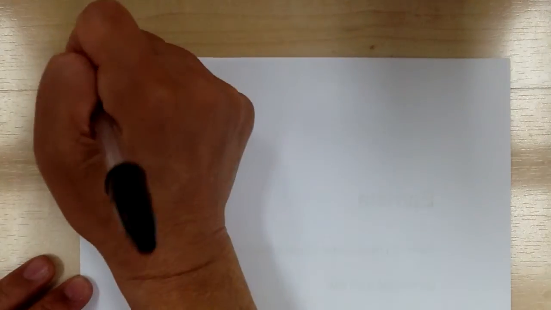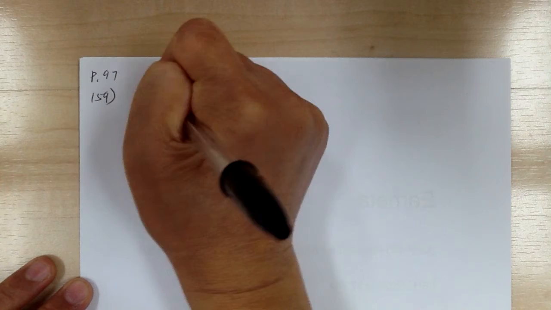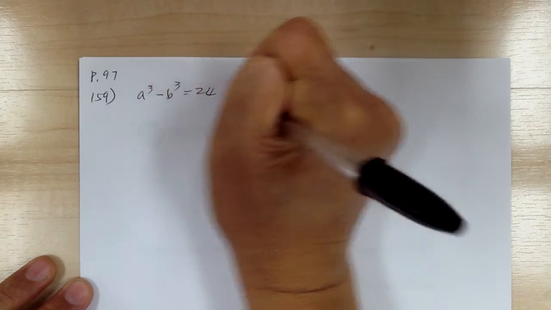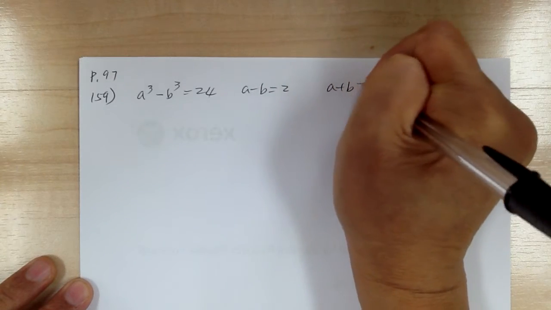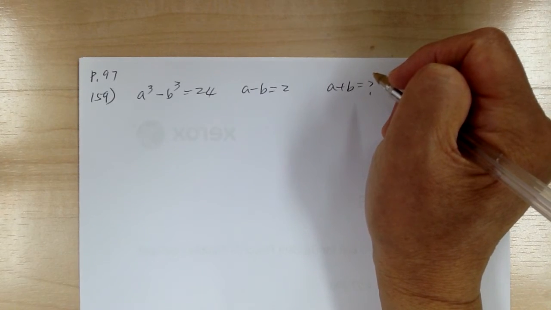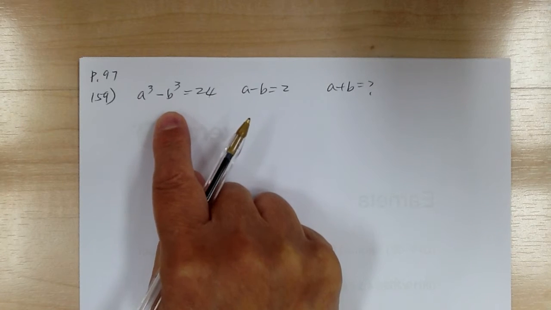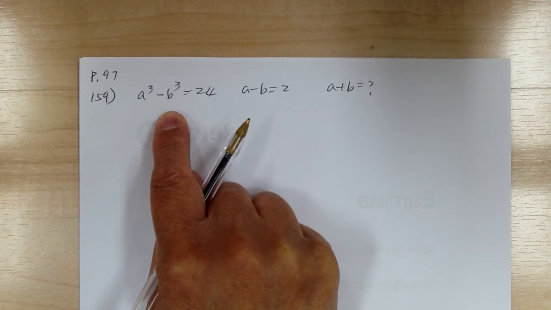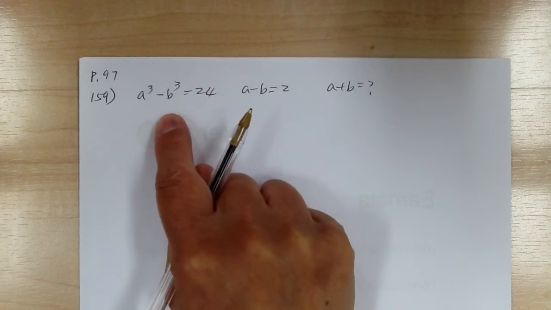Okay, let's go to 159. You got a cubed minus b cubed equals 24, a minus b equals 2, and you're looking for a plus b. Okay, so for this one we actually can do some factoring. But since this is more about cubes and squares, let's do the cubing then.